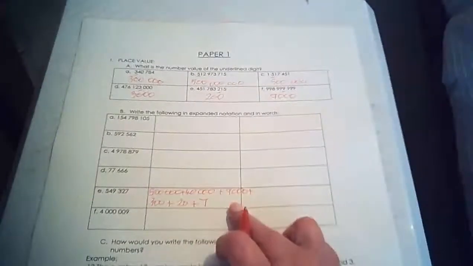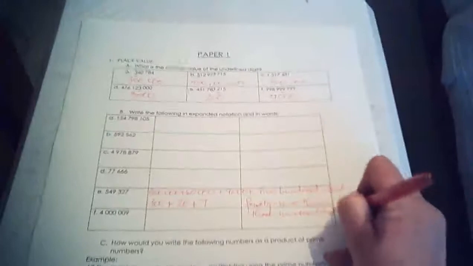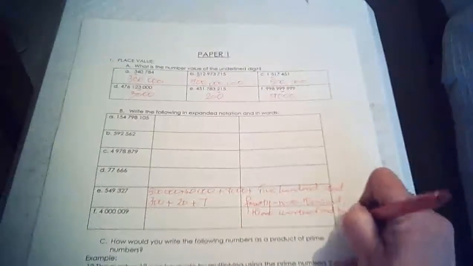Okay, so we've got this, but now it says write it in words as well. You write it the way we say it. So we say 500 and 40, remember hyphen, 9,000, okay, comma, 300 and 20 hyphen 7.